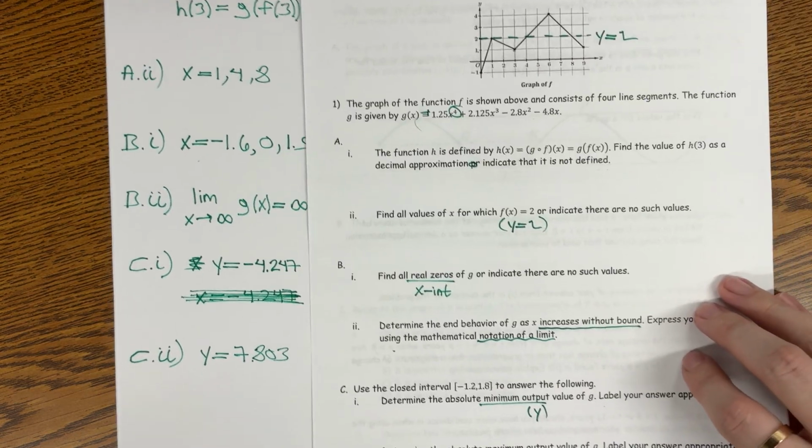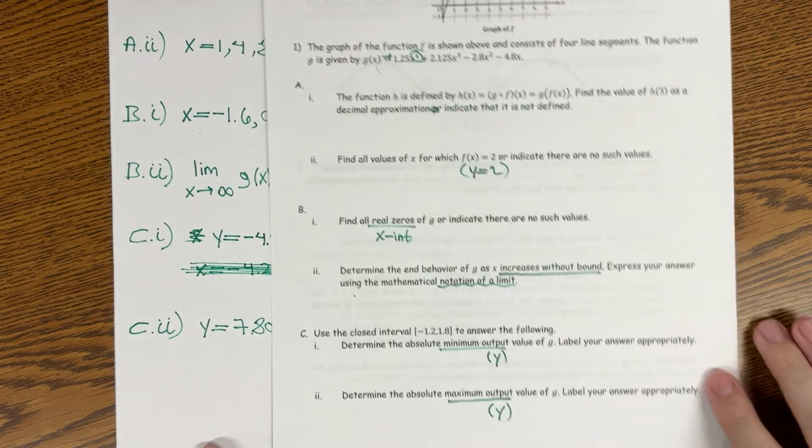So these would be, hopefully, your responses for question number 1. All right, let's move on to question number 2.